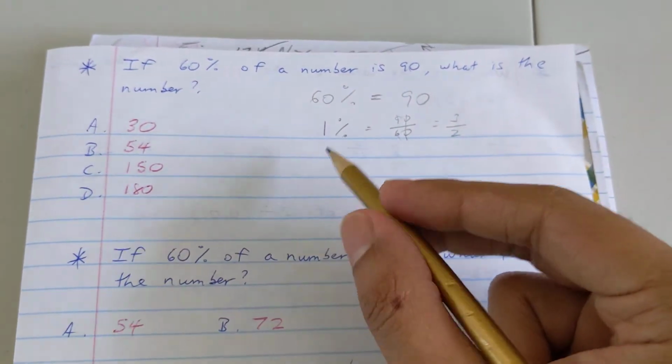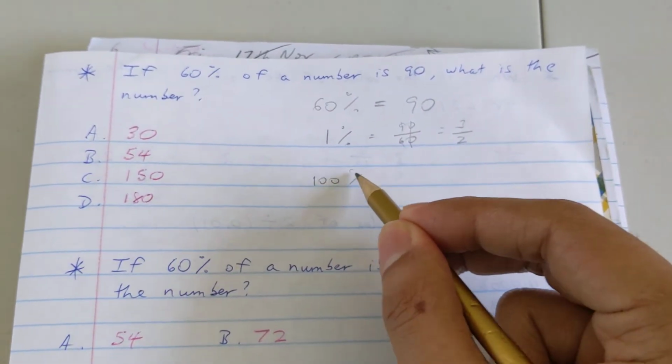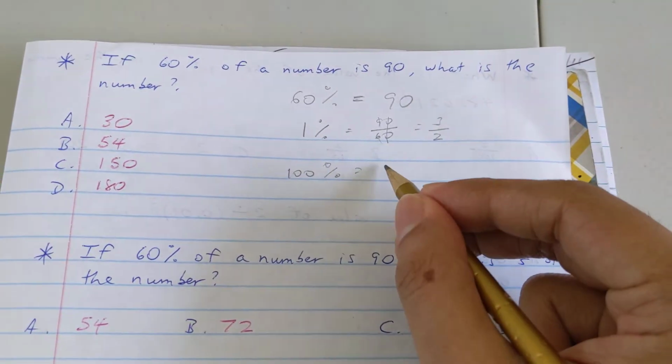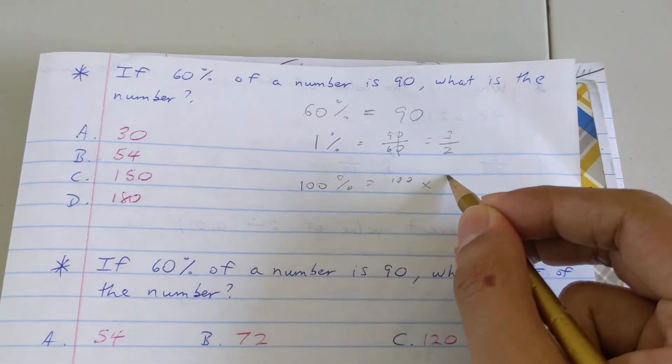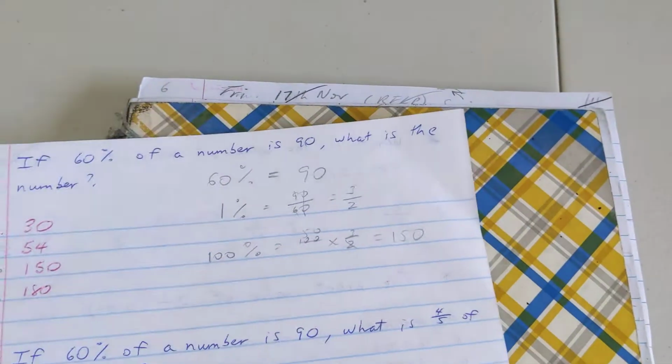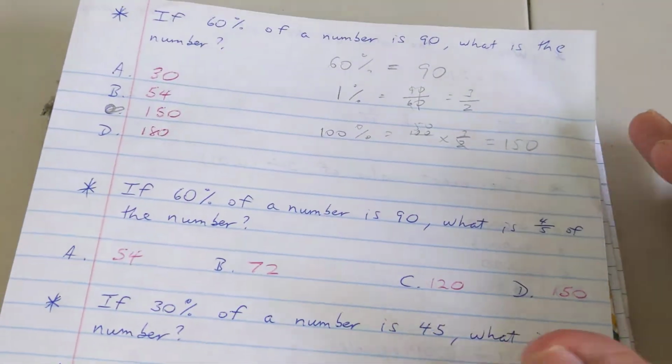So 1% is really 3 over 2, and I want 100%, which is the entire number. I want the whole number. So now I multiply 100 by 3 over 2, 2 into 100, 50 by 3, 150. And that will be your answer for that one.